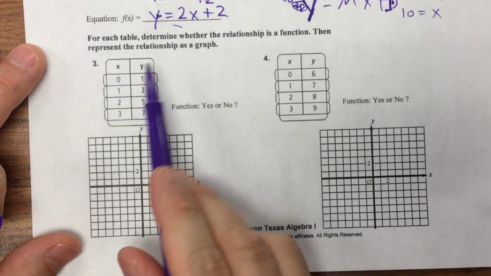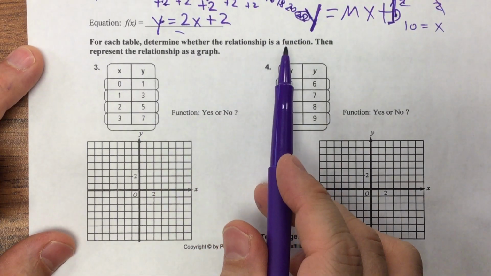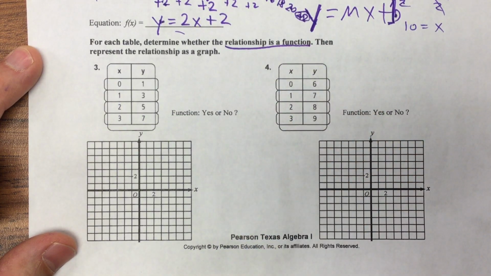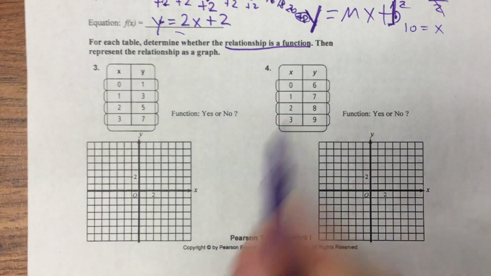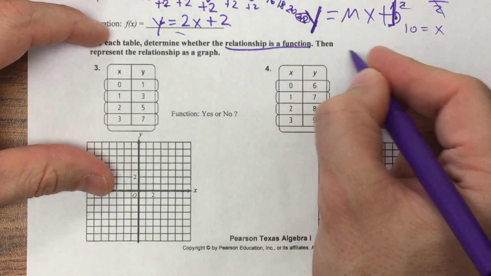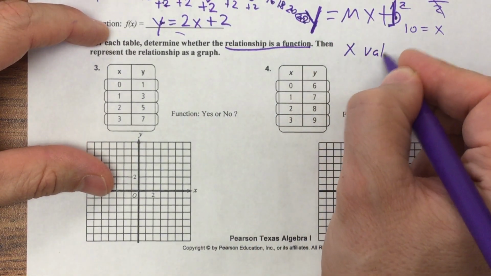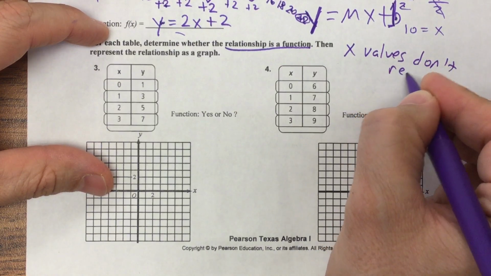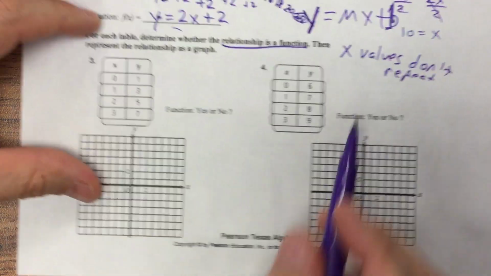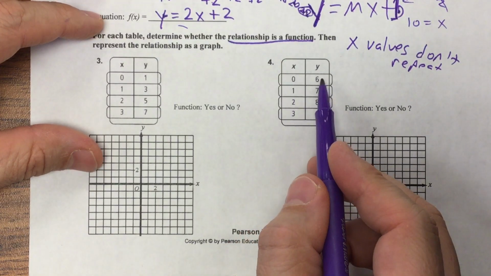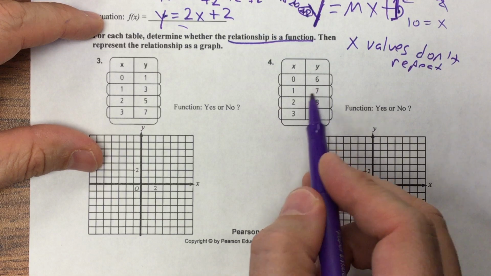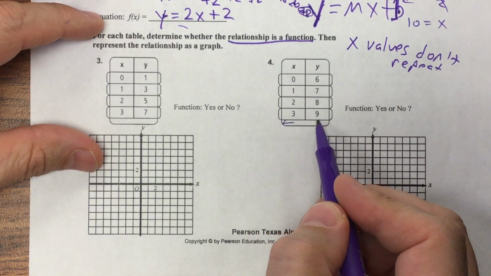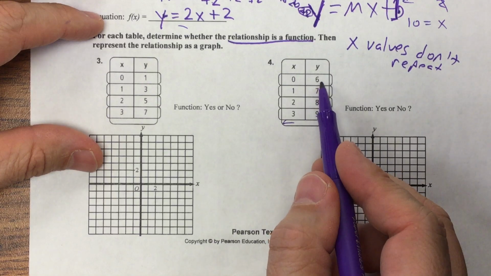The directions say for each table, determine whether the relationship is a function. Okay, that's something we didn't get to in every class, and it's actually really easy. For it to be a function, you just have to make sure the x values don't repeat. In other words, you don't want an x value 0 that goes to a y value 6, and then on down the table you have an x value 0 again, but it goes to a different y value besides 6.